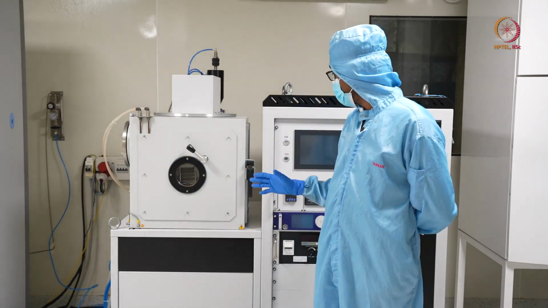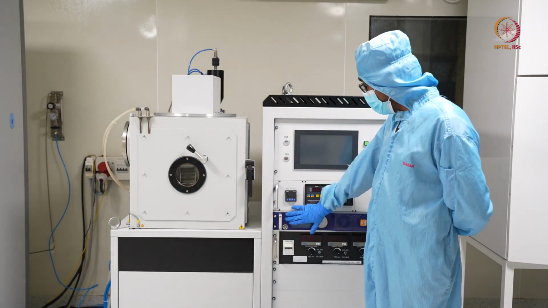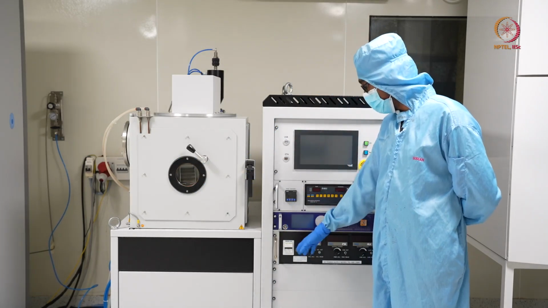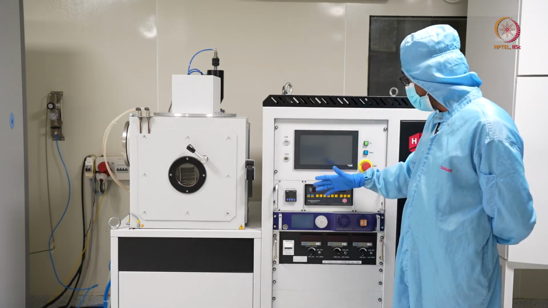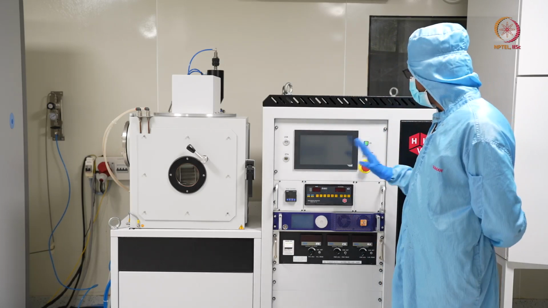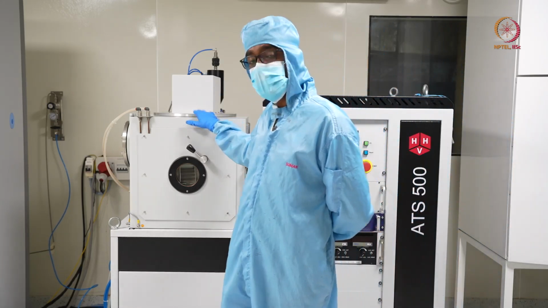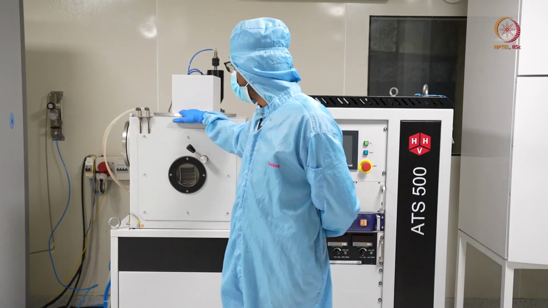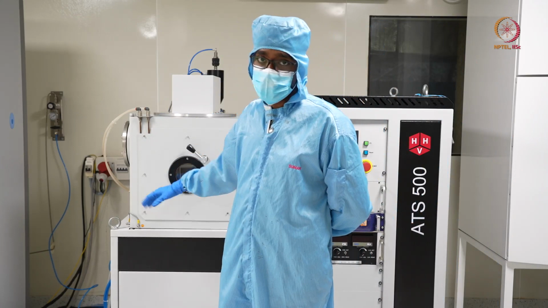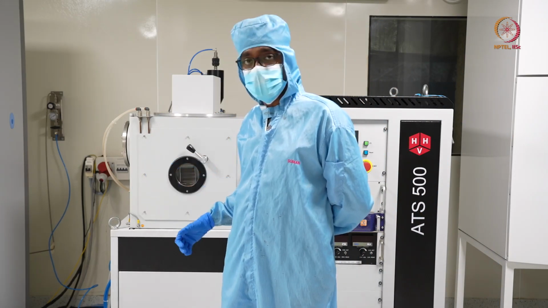Then we have shown how to control the things, and then RF sputtering and DC sputtering, using an RF source and using a DC source. We discussed how these can be used, how to do the deposition, how to deposit the material, and what types of materials can be deposited using which type of sputtering. All these things we have discussed today.